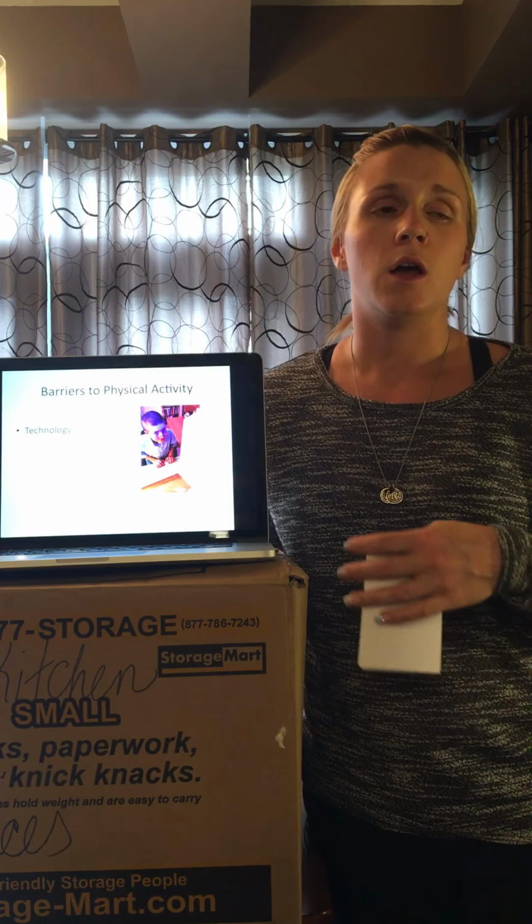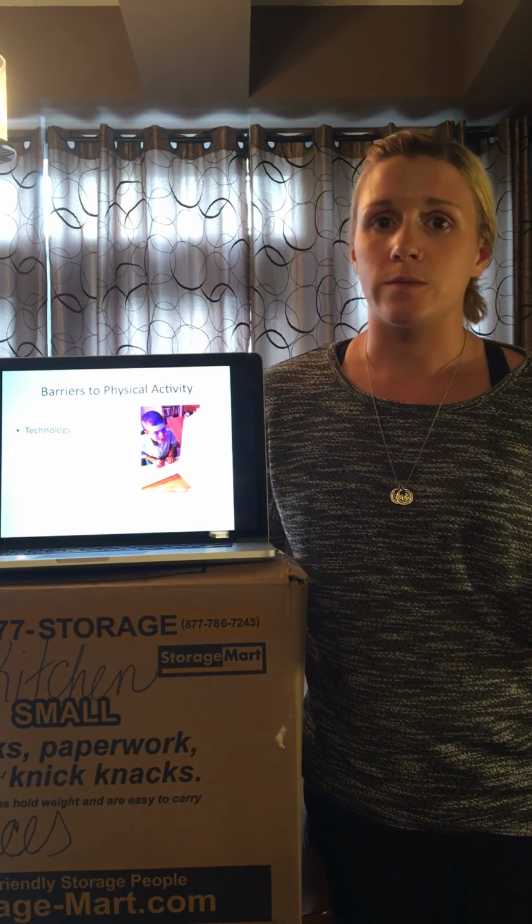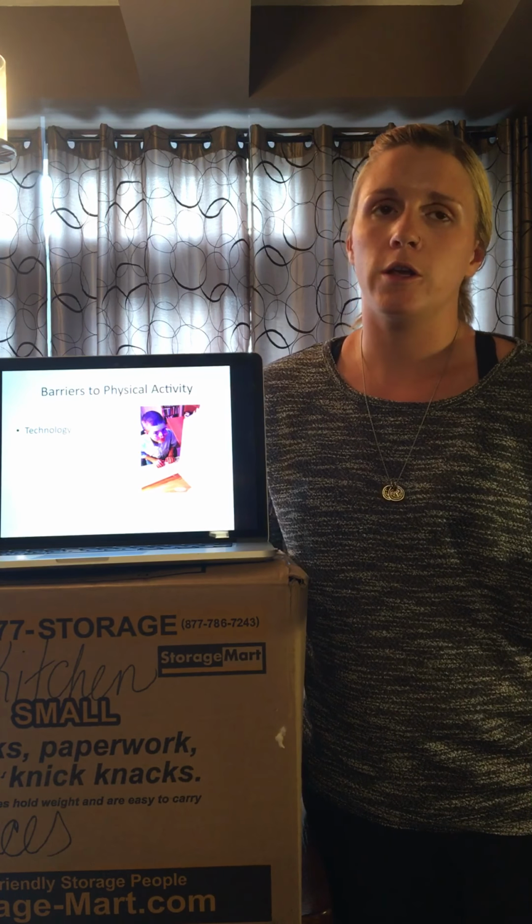10.75 is a lot for one day, but it also included the multitasking time. So that's having dinner with your cell phone next to you, playing games when you're supposed to be doing your homework, or multitasking and doing your homework at the same time. So it's not just straight focus time on that piece of technology, but multitasking, multimedia time.